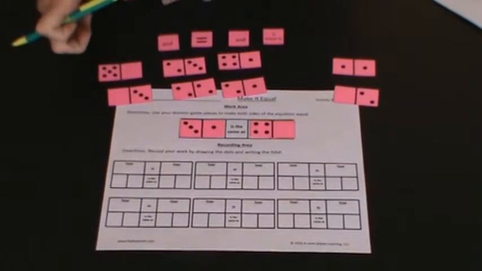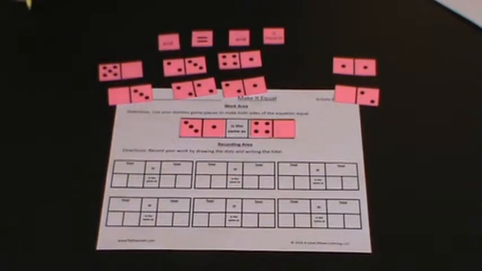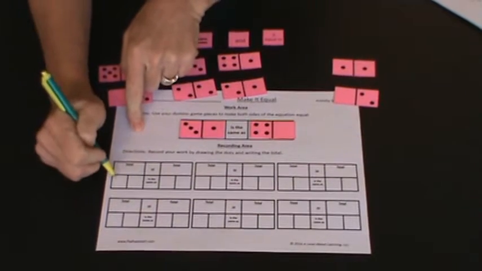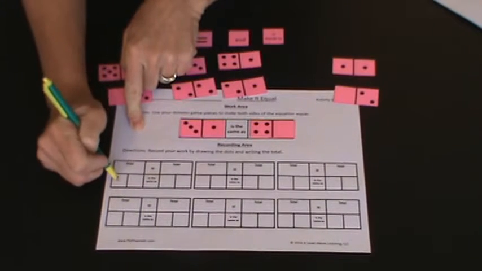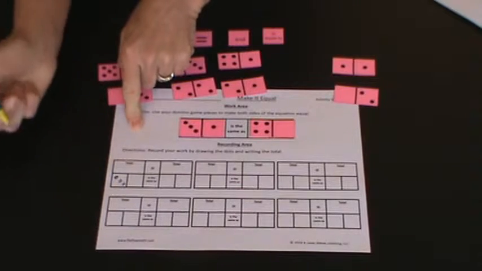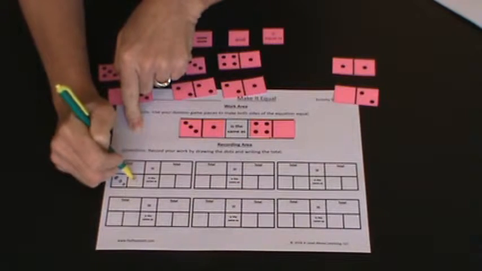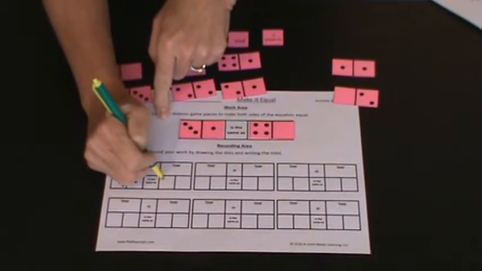So this is why students need exposure to the regular dot patterns of how to create them and what they look like, and the subitizing practice with that. 3 and 1. So asking them to put the dots in the correct spot.